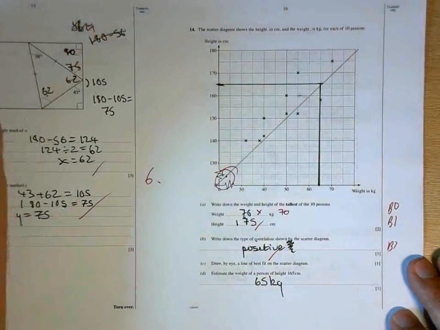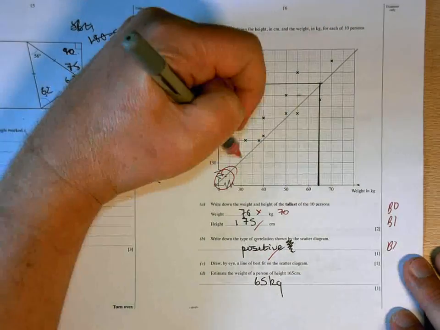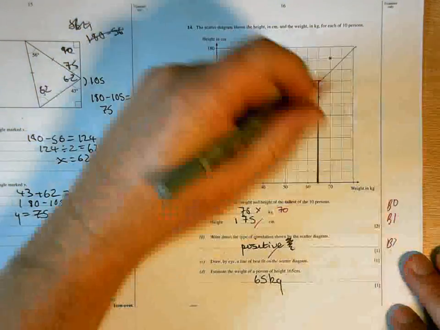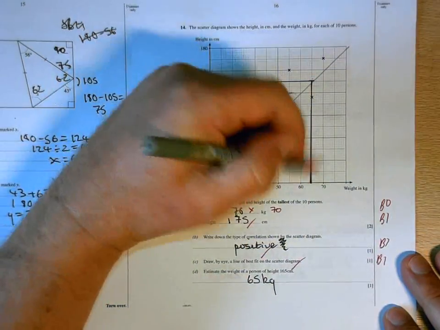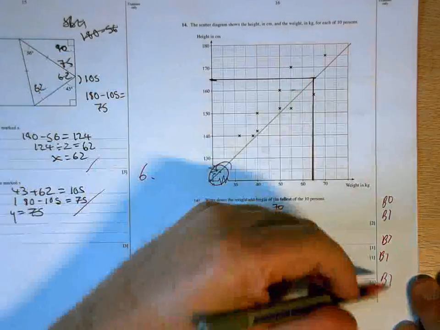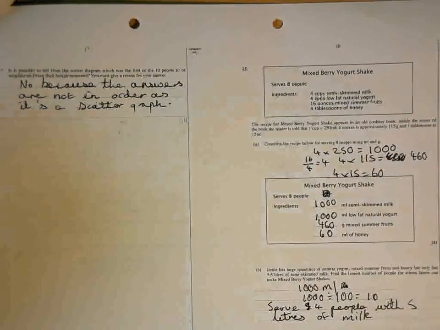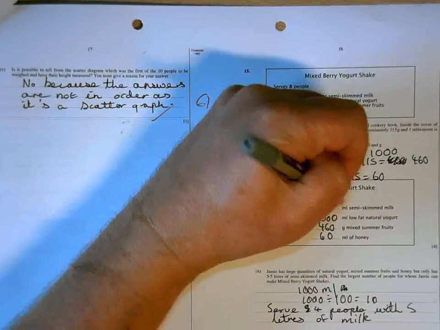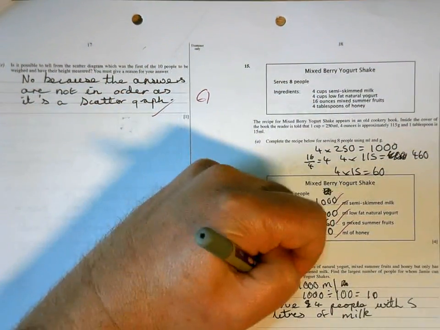Your line of best fit doesn't need to go through 0, 0. It only needs to go either side of the furthest points. It's not a bad line otherwise, and you've correctly shown me how you get 61, 65 out of it. 6, 7, 8, 9, 10 marks for the page. Good go. No, because the answers are not in order as it's a scatter graph is correct.